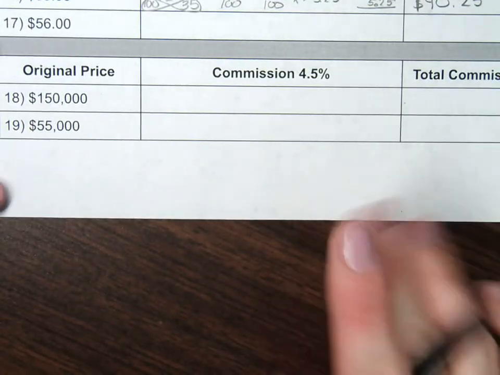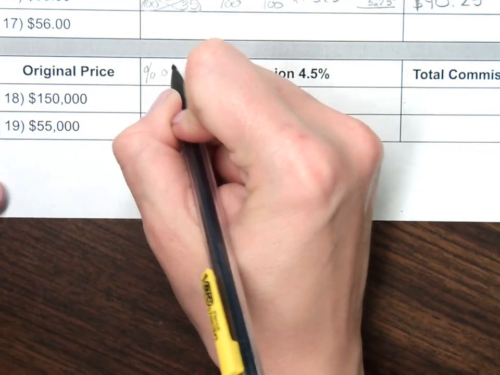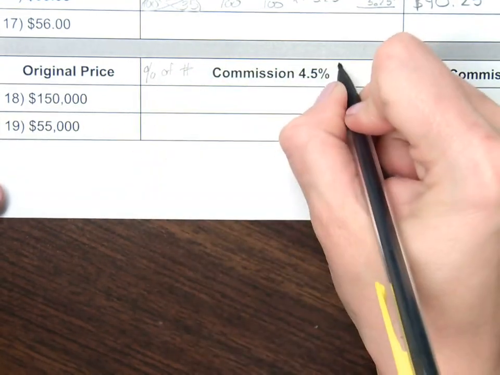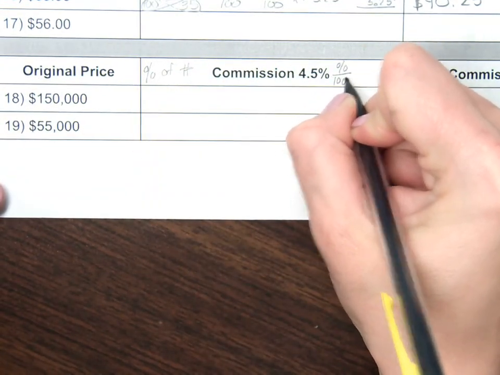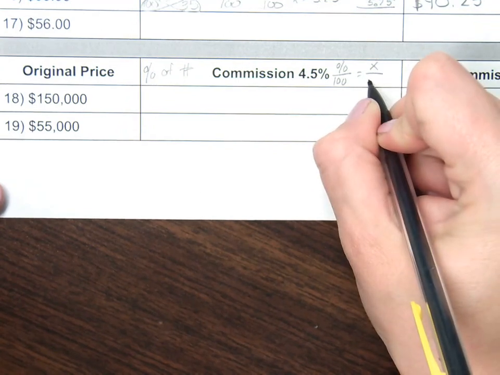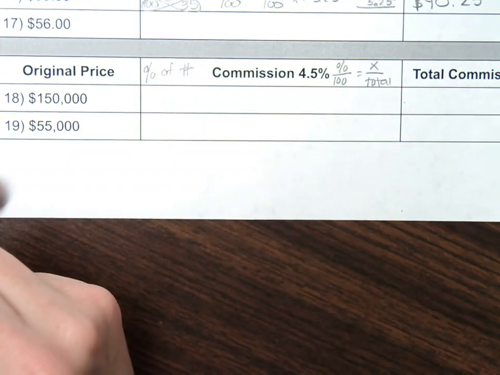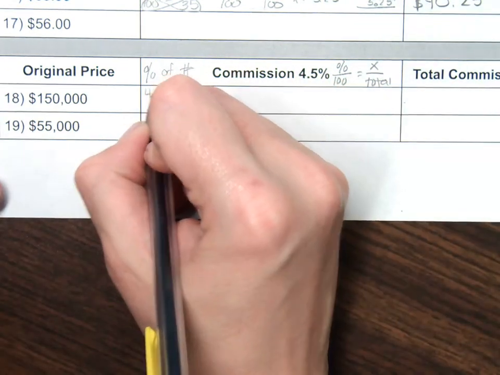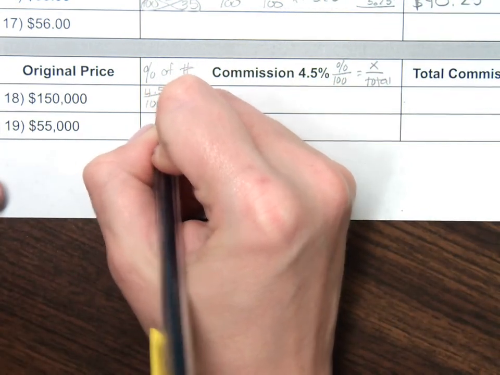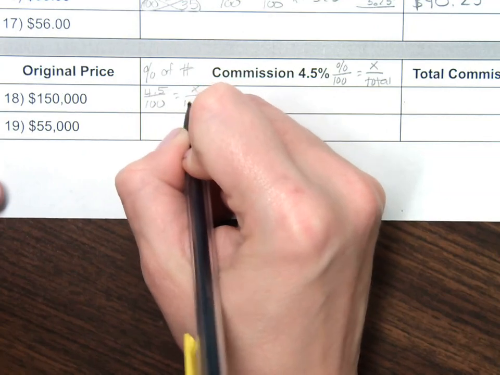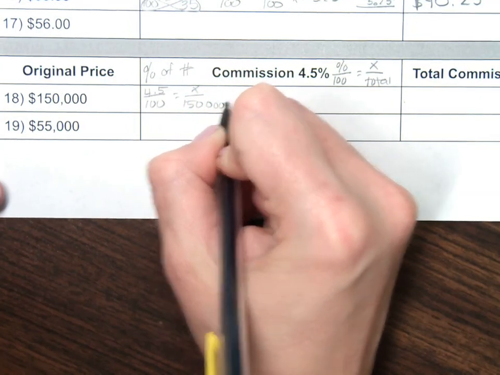Commission is a little bit different. This is just the percent of a number. So we'll do the percent over 100 equals X over the total. So I have my commission is 4.5% over 100 equals X over 150,000.